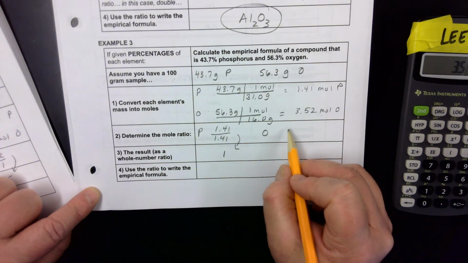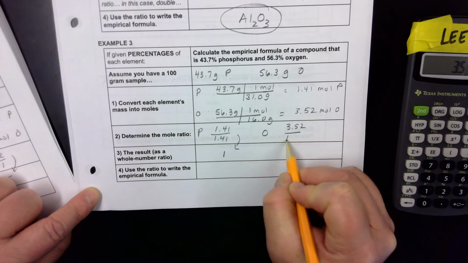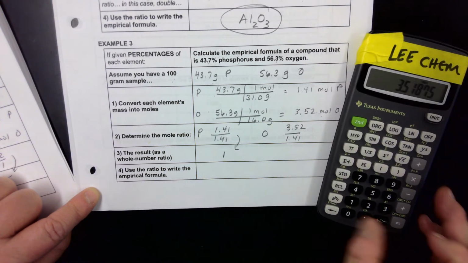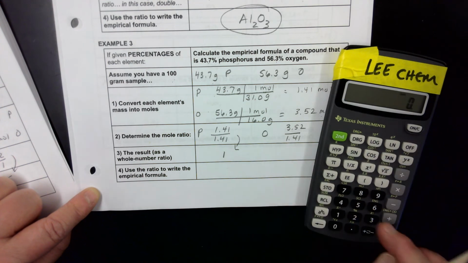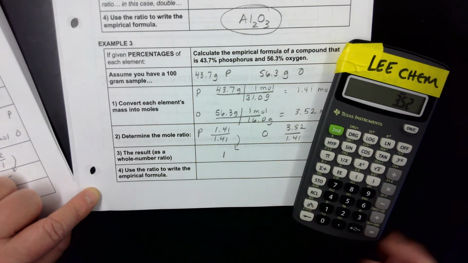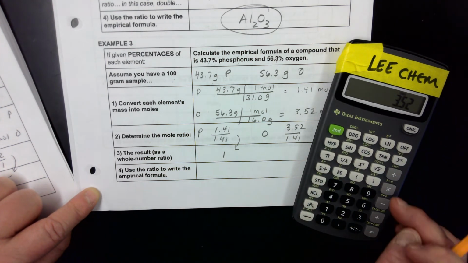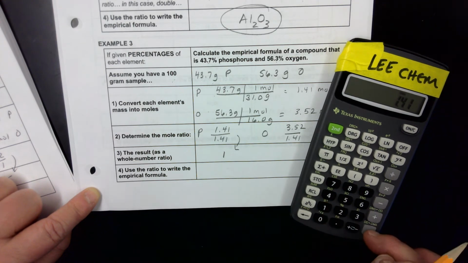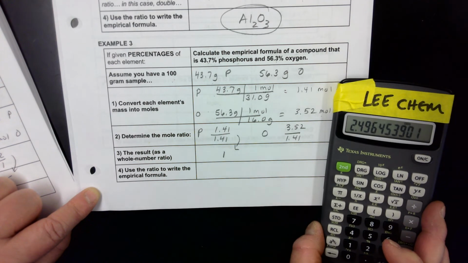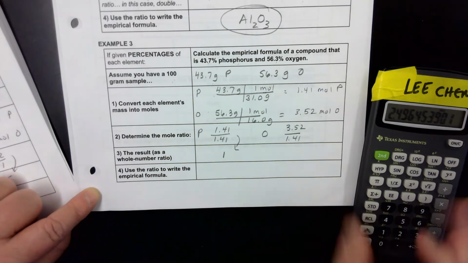Oxygen, if we take 3.52 and divide by 1.41, I've already got that number in my calculator, but I'll take the rounded number, 3.52 divided by 1.41, and we see that we get 2.49. So that's pretty close to 2.5.